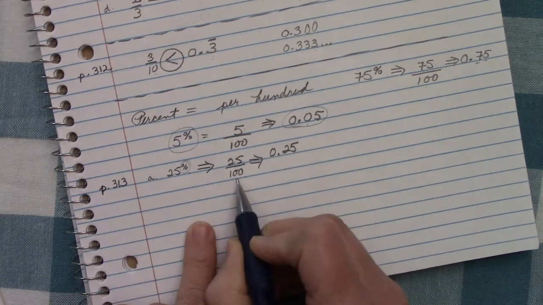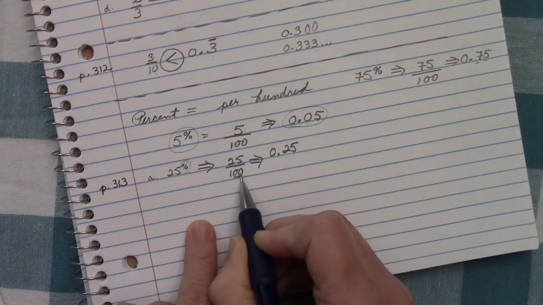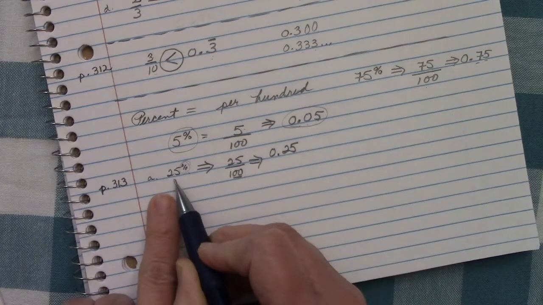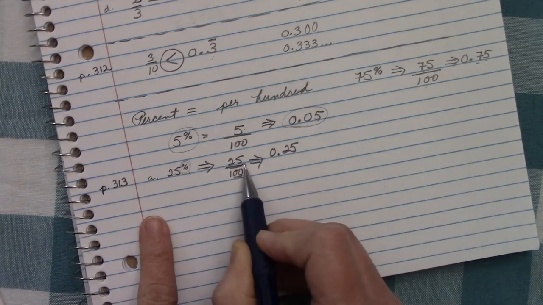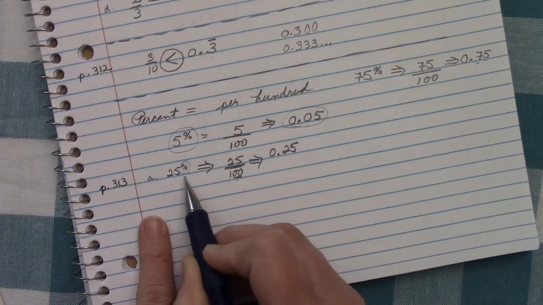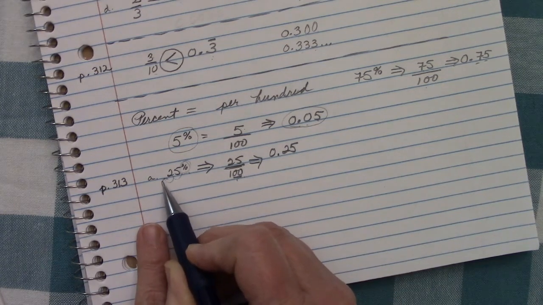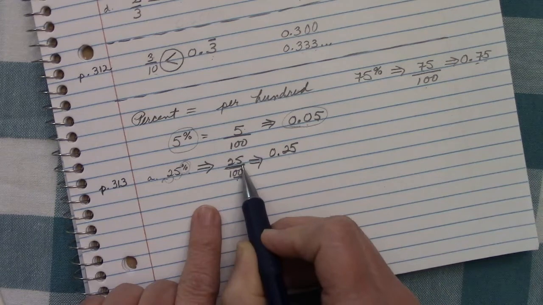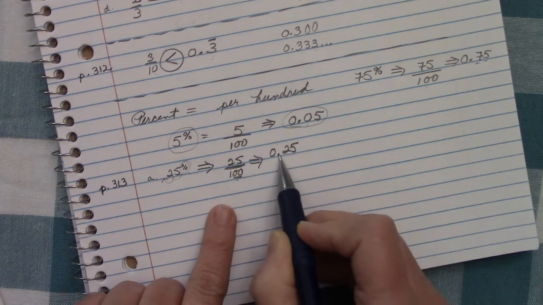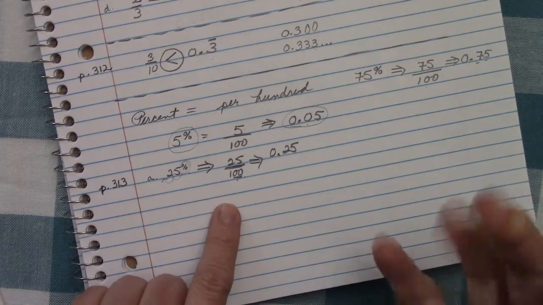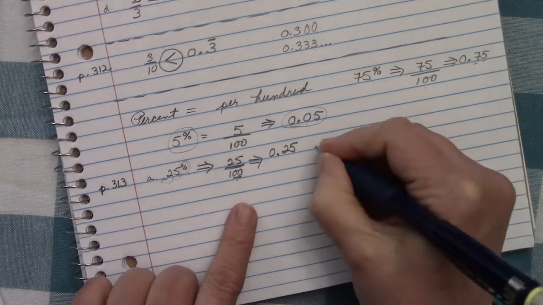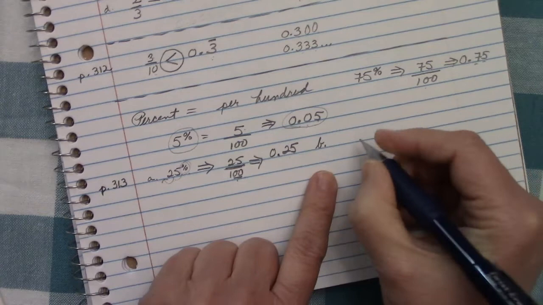Here's another little trick. How many zeros do we have down here? 2. So take 25 and move the decimal point. You're dividing by 100. Move the decimal point 2 places backwards. So 25 divided by 100 moves our decimal point there. And technically, that's just how I think about it. It's not necessarily correct.